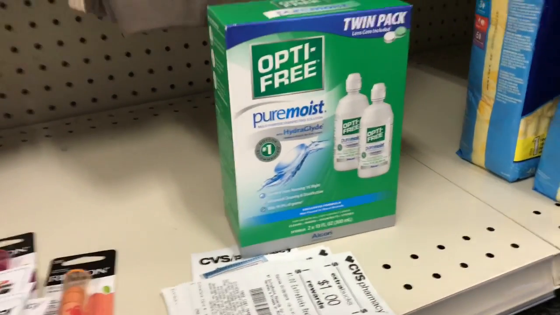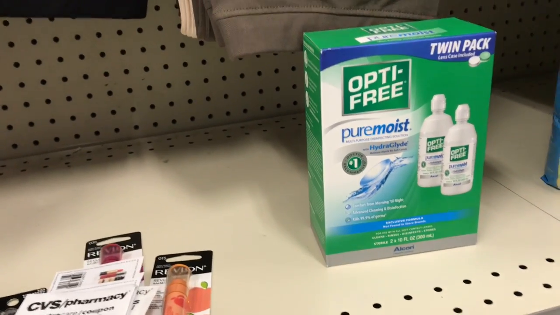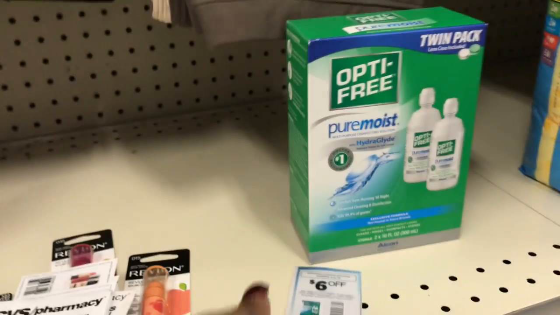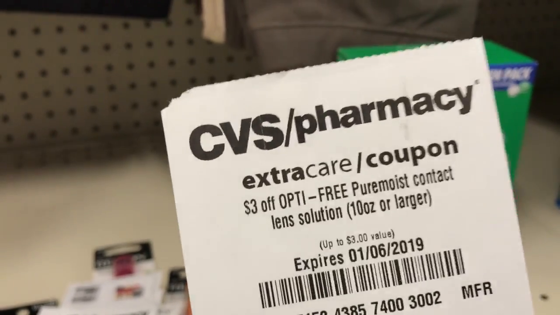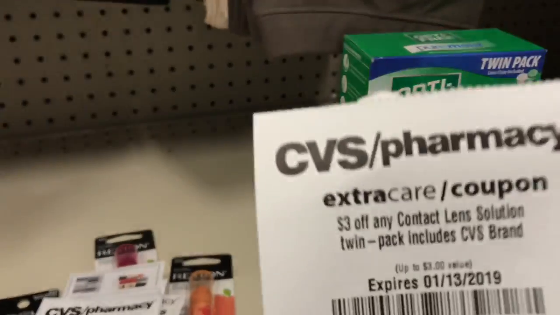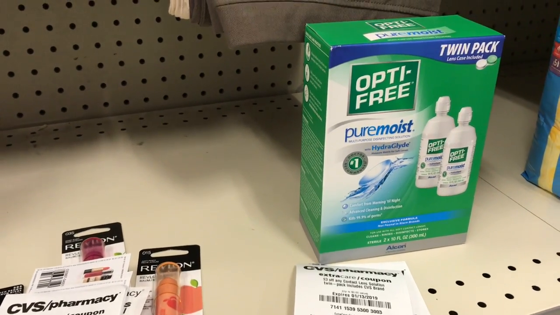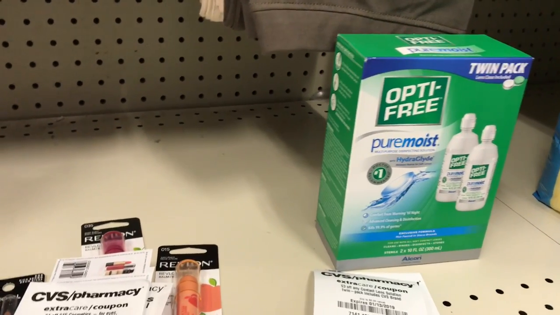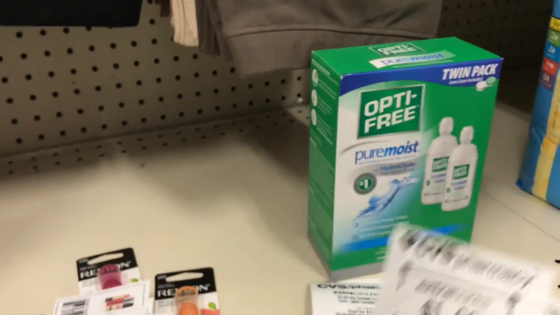Next, I'm going to get my Opti-Free Pure Moist, $16.99, and when you buy one, you're going to get a $3 extra buck. In our inserts today, we got a $6 off twin pack coupon, so I'm going to use that. I also have a $3 off Opti-Free coupon. I'm going to use that. I'm going to push my luck and try to use this $3 off any contact lens coupon. So I'm going to try to use that. And that will bring the total down to $4.99 if I can use the second coupon. And then I'm going to roll $4 in extra bucks, leaving me to pay 99 cents plus tax, and I'll get back a $3 extra buck.